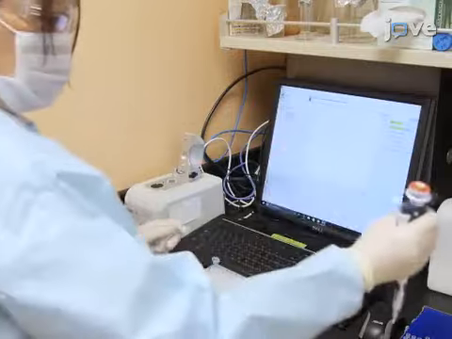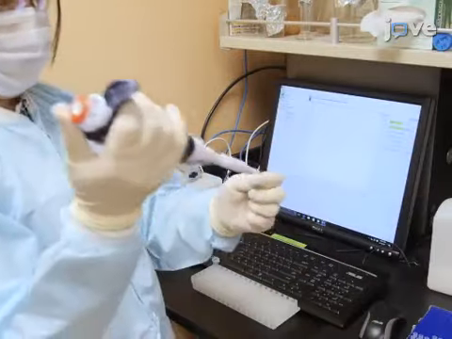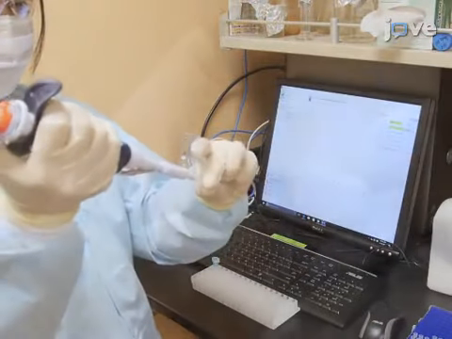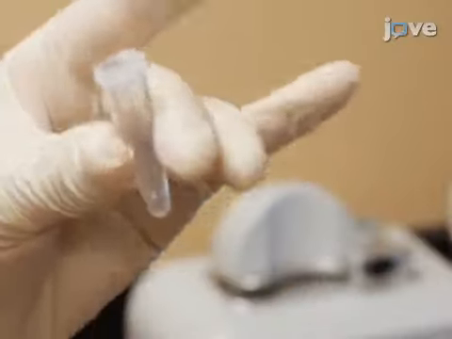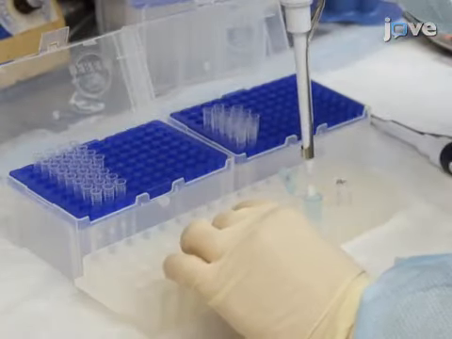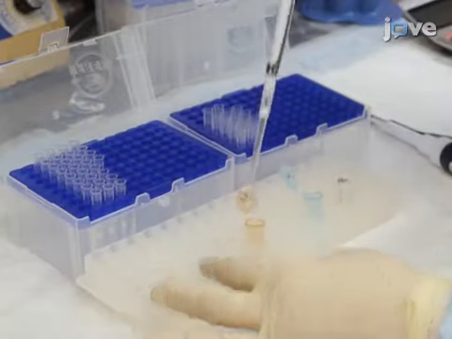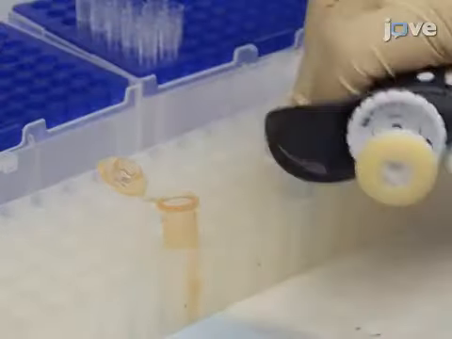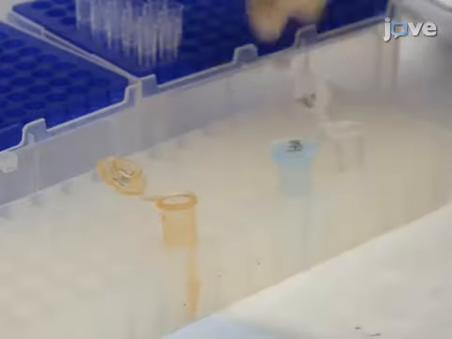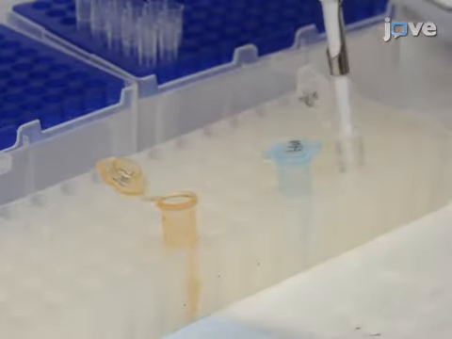The first step in this procedure is to determine the DNA concentration and the ratio of absorbance at 260 and 280 nanometers of the genomic DNA to be analyzed. After this, dilute 1 to 2 micrograms of the sample genomic DNA to a final volume of 170 microliters of genomic DNA solution using nuclease-free water.